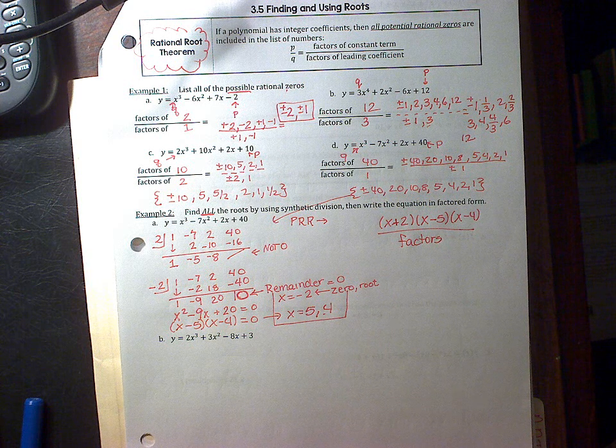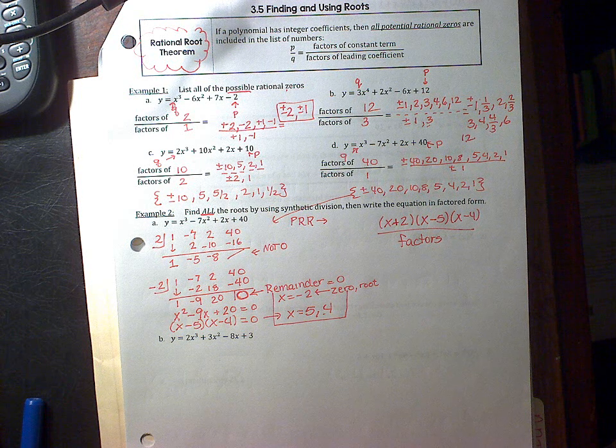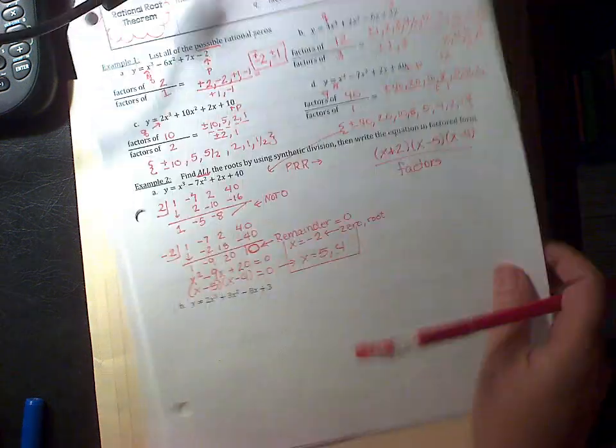Excellent. Okay, now find the rational roots of b, which is, well, find the ones for b and then come back and check. Make sure you synthetically divide to find all of the roots.